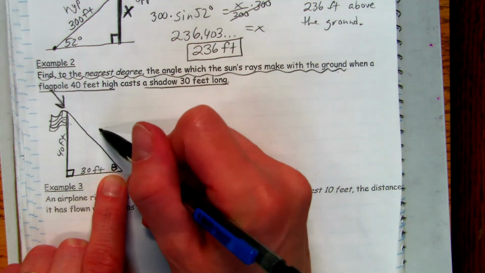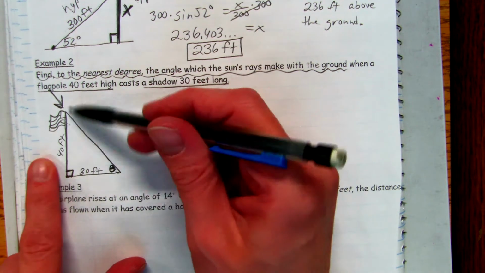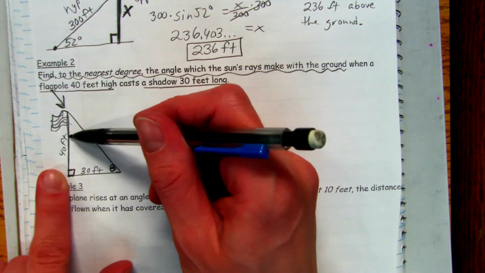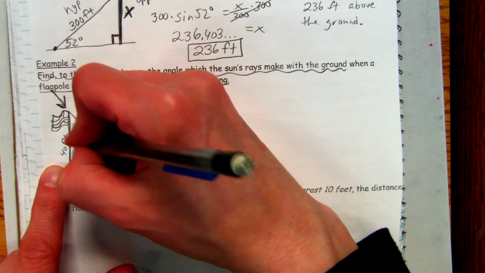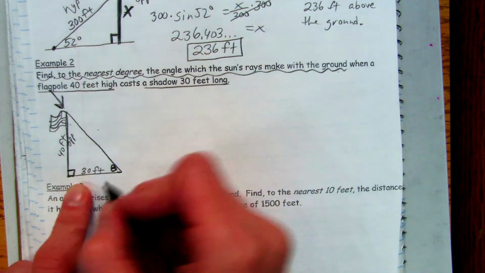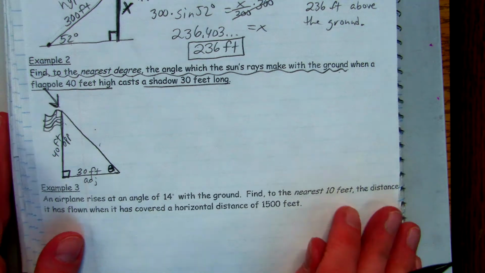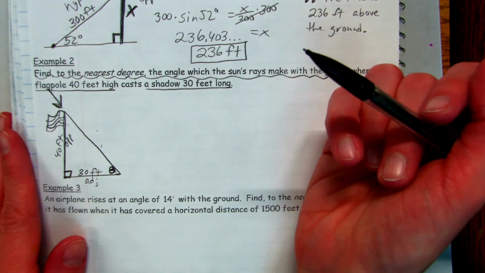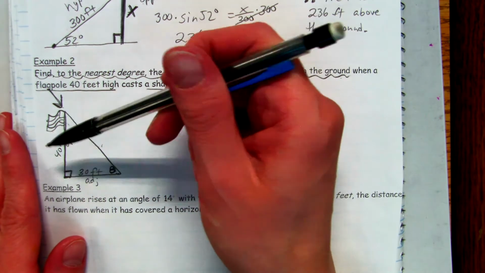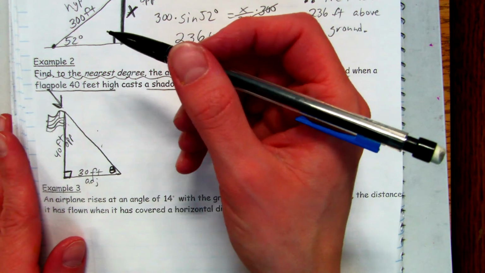We do not have the hypotenuse, nor do we need the hypotenuse. So which side of the triangle would be the flagpole? Opposite. Opposite, because it's across from theta. And then what's 30? Adjacent, because it's next to theta, but it's not the hypotenuse. All right, so which trig ratio uses opposite and adjacent? Tangent. Opposite, adjacent, tangent.